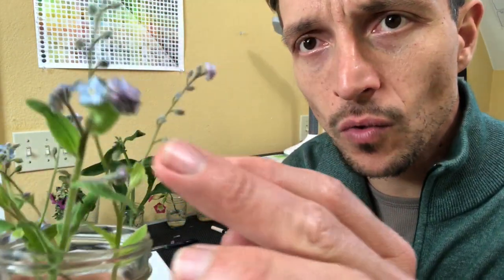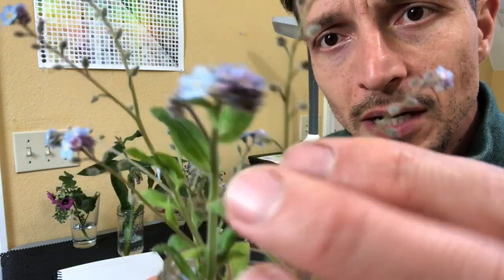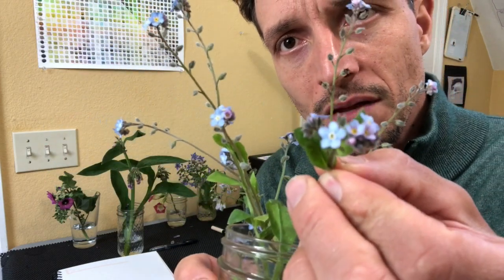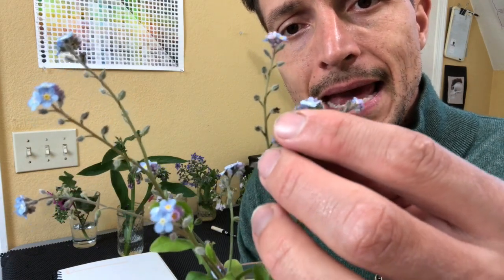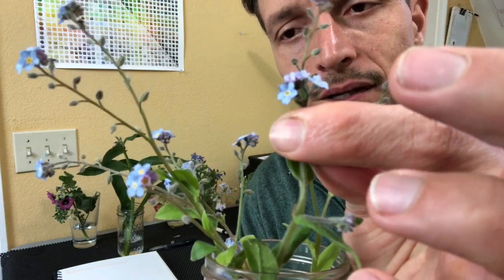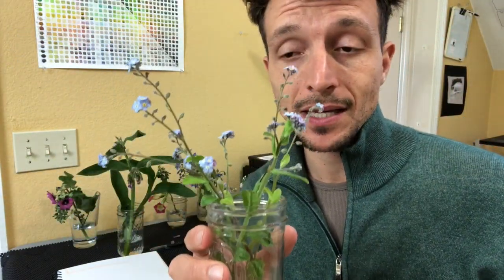Another example of this family, you can't see the scorpioid characteristic quite as much in here, but this is forget-me-not. You can still see the 5-part symmetry, the 5 petals there. You can see the trichomes on the stems and leaves, and if you look carefully, you will see the scorpioid cyme. So those are characteristics of the boraginaceae family. So let's draw this plant now.